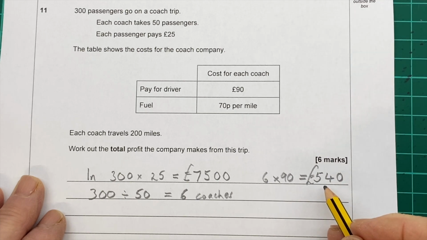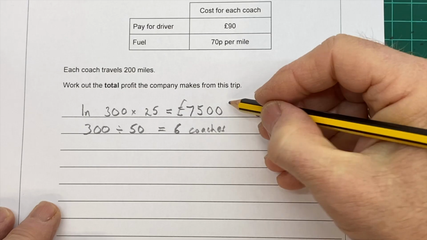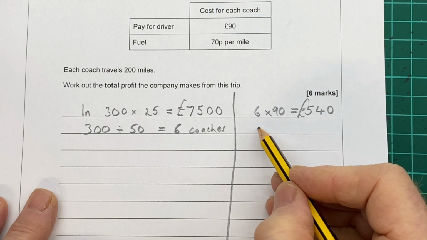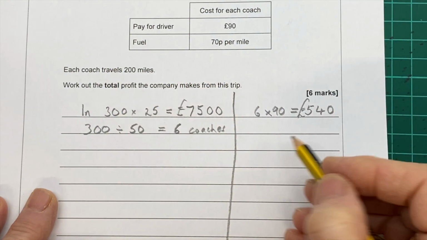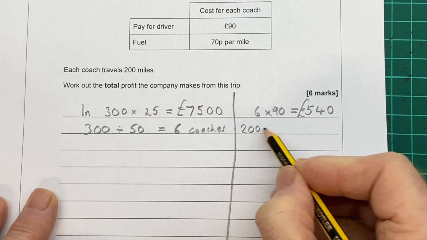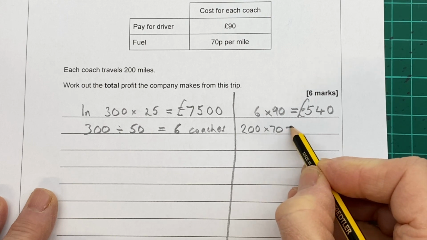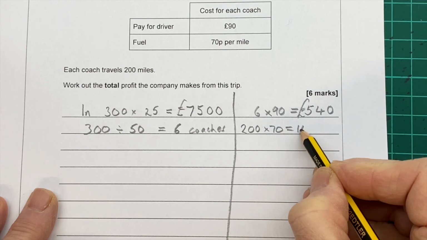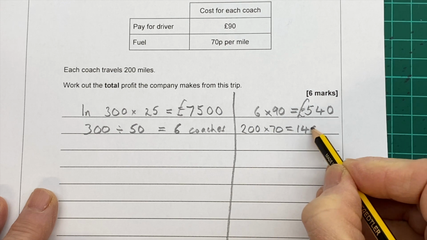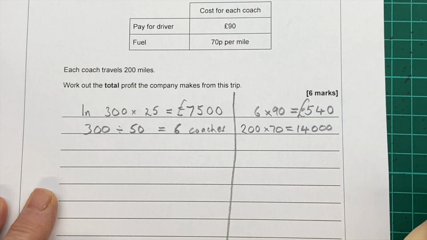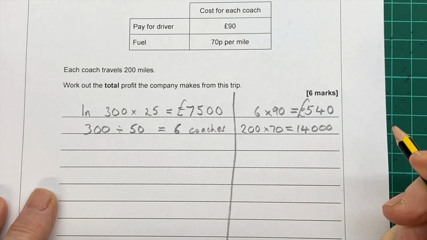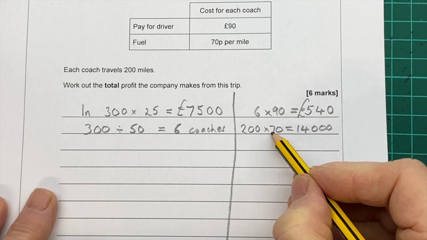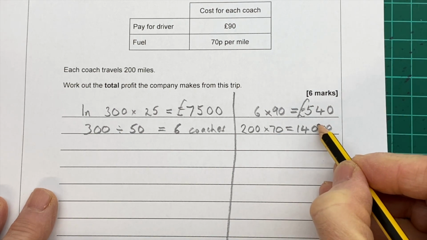The fuel is 70p per mile. I'm going to draw a line there. 200 miles at 70p per mile, so we need 200 lots of 70. Well, 2 7s are 14, and then 1 2 3 zeros. But you might think, well, that's £14,000, that's an awful lot. But actually, remember, that's 70p, so we need a decimal point there.